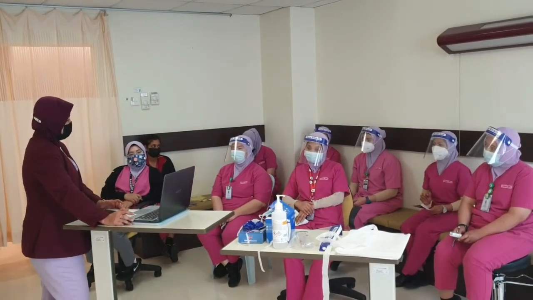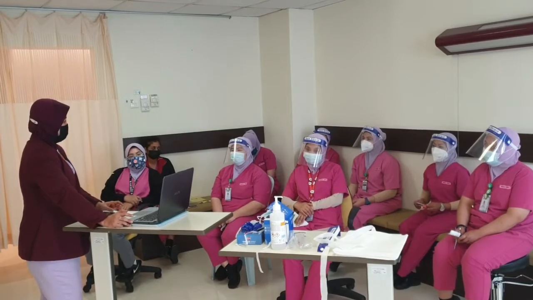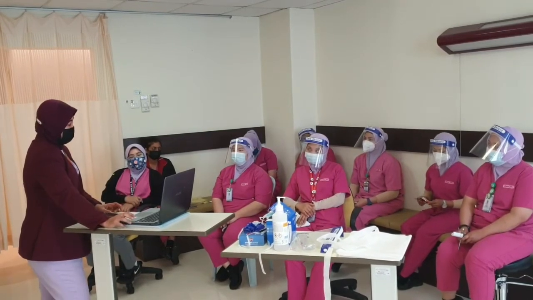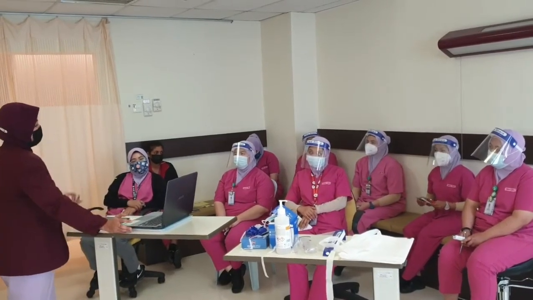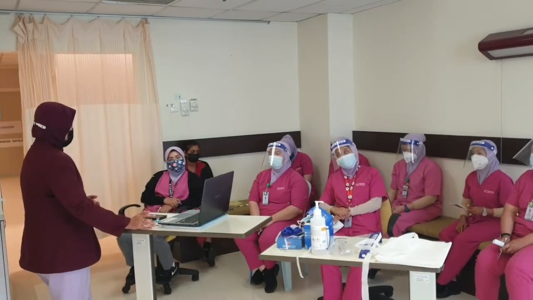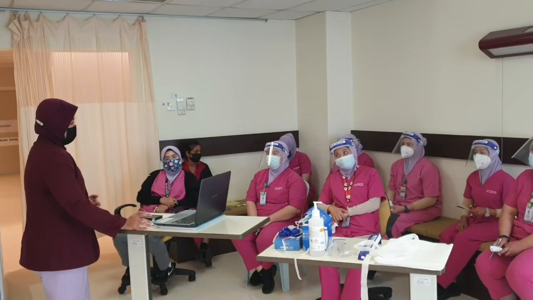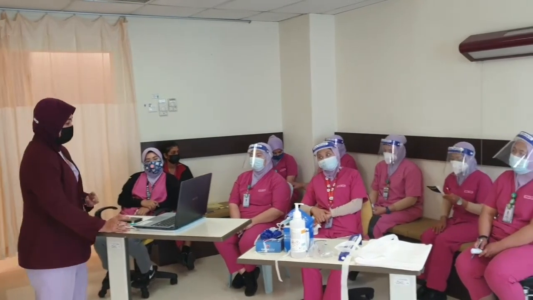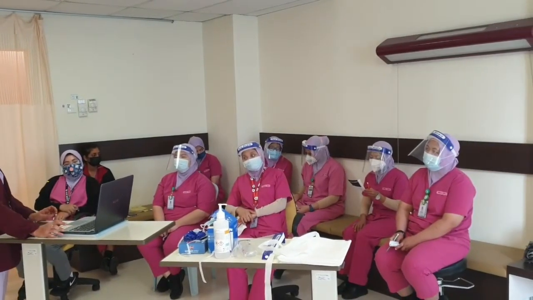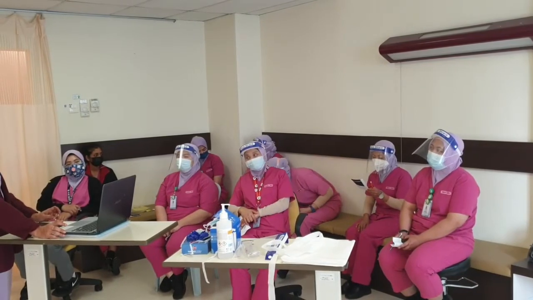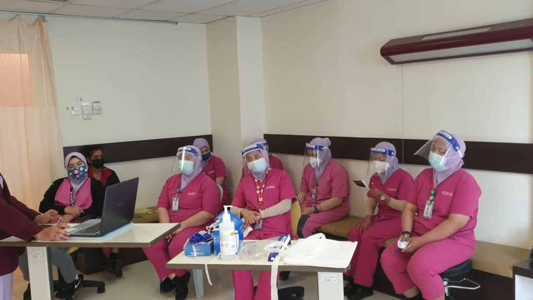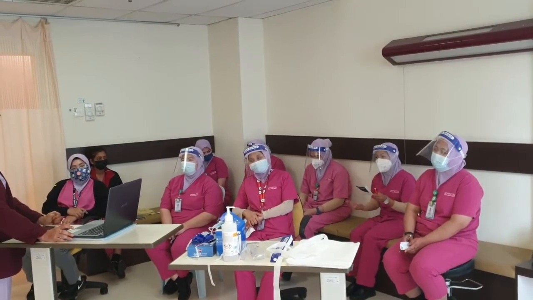Gown, mask, goggles, patient, glove. Okay, thank you. The last one: can anybody list the sequence of doffing? Okay, yes, thank you. Remove gloves, remove gown, hand hygiene, remove goggles, remove mask, and hand hygiene.